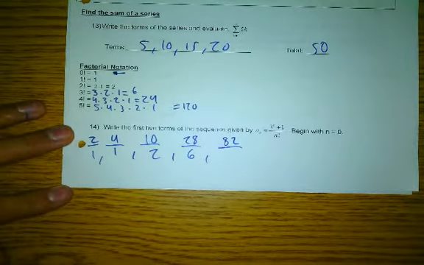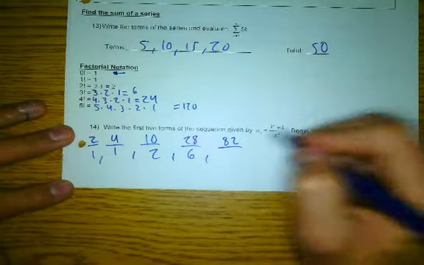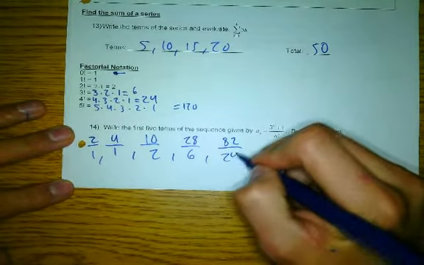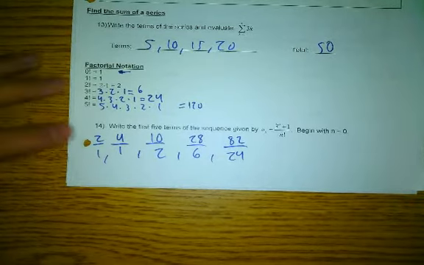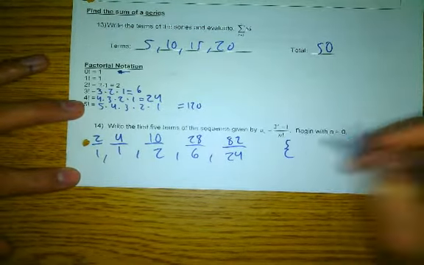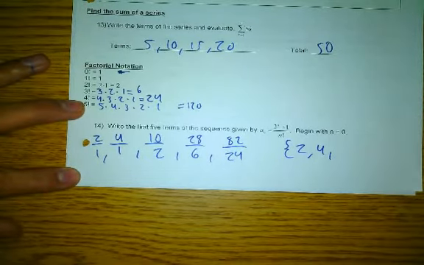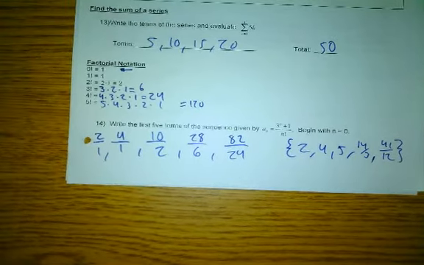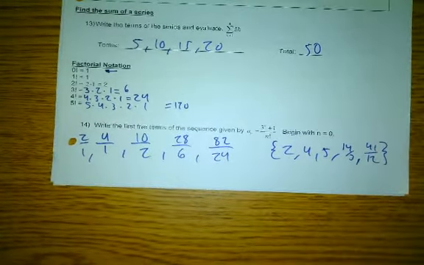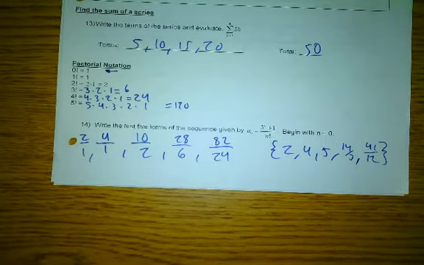Now, you're going to be expected to simplify things out on the terms. So that means your final answer is 2, 4, 5, 14 over 3, 41 over 12. Can you divide by 3? No. Yes, sir. Mm-hmm. Yep. Alright, flip the page. We're almost done, guys, so stay with me. You have to simplify these things out.